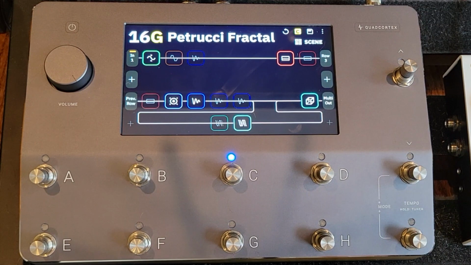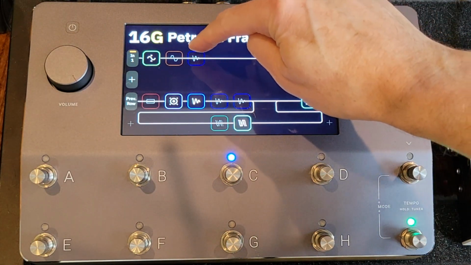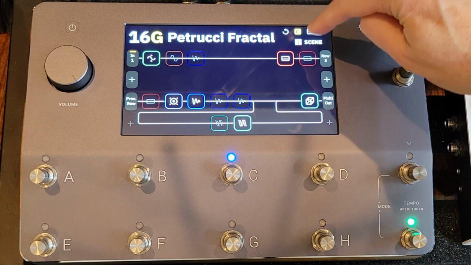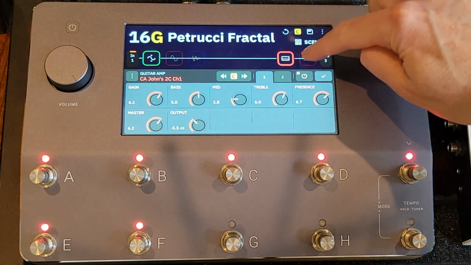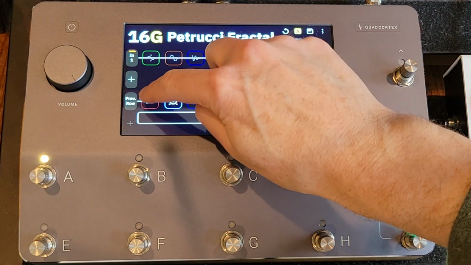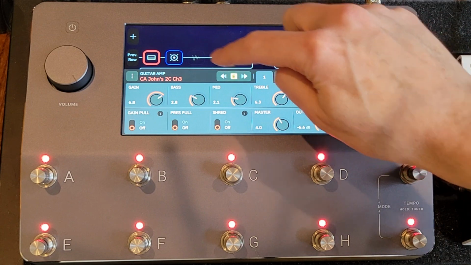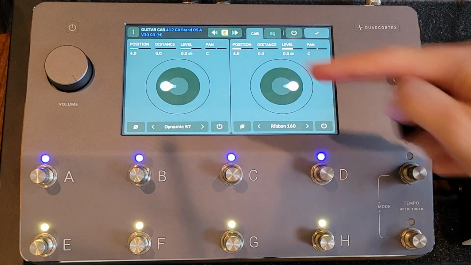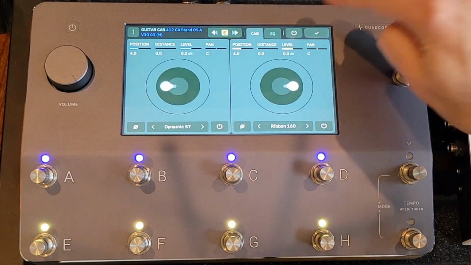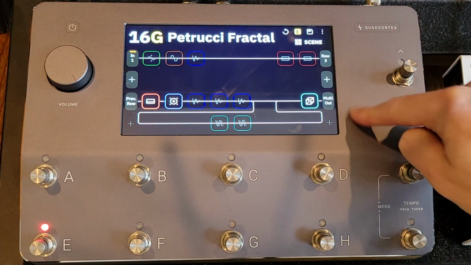Okay, so this is our attempt to recreate that Fractal preset. If we look at it here, you can see we've got a few upfront effects. We've got our 3 amp models, so channel 1, channel 2, and down here we've got channel 3 and our Mesa 4x12.